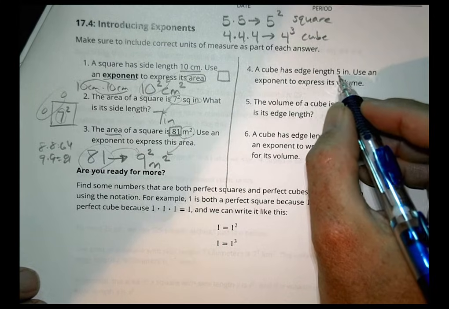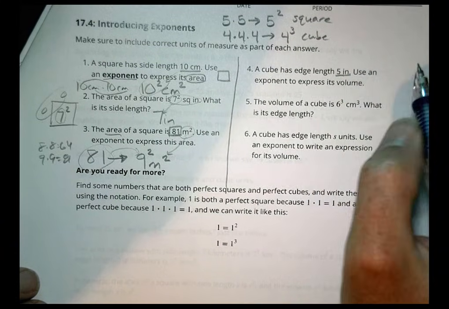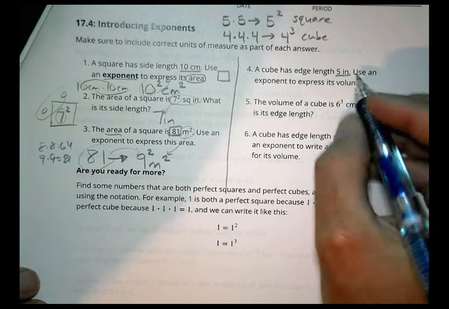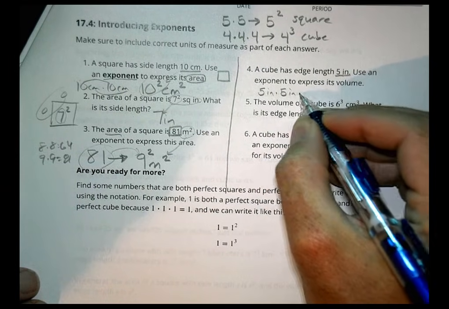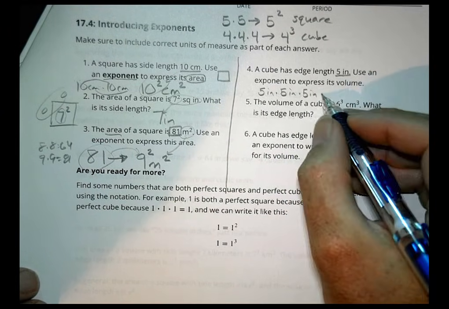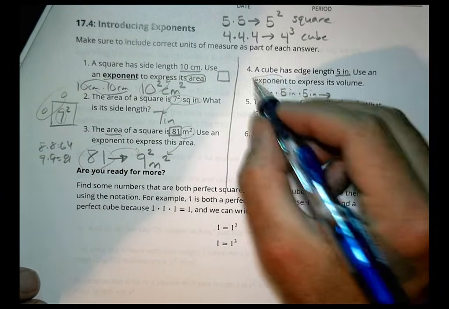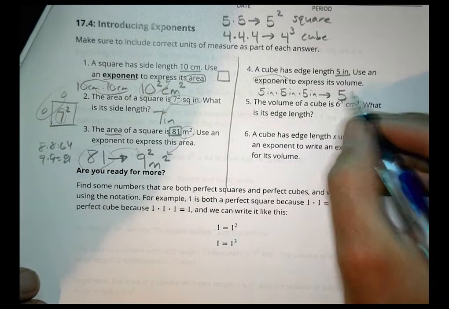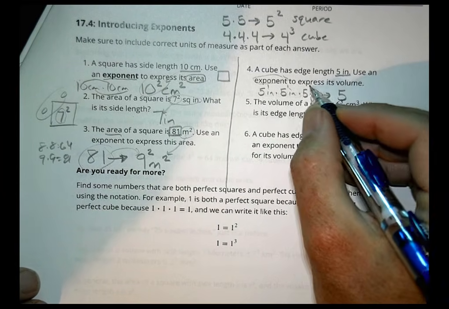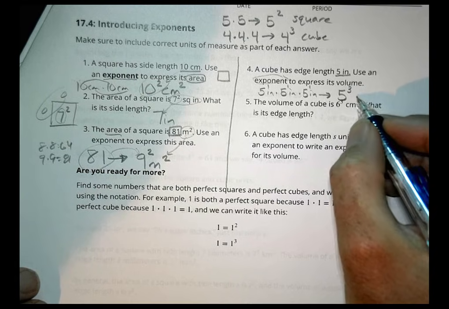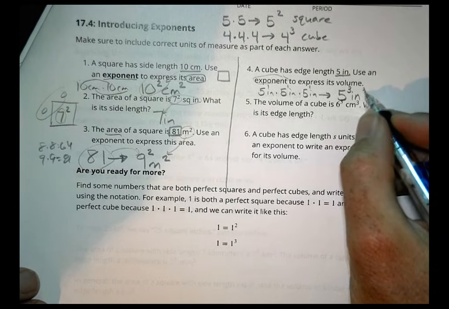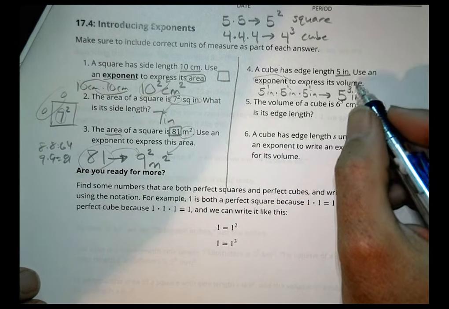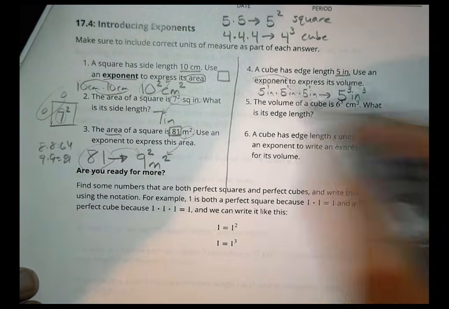Same idea. It says a cube has an edge length of 5 inches. Use an exponent to express its volume. So that means we're doing 5 inches times 5 inches times 5 inches. So to make that an exponent, how many 5s do I have? I have 1, 2, 3. So 5 cubed, and my inches, I have 3 inches. So 5 cubed inches cubed is that volume written with exponents.